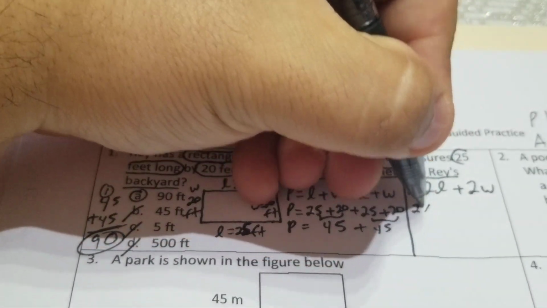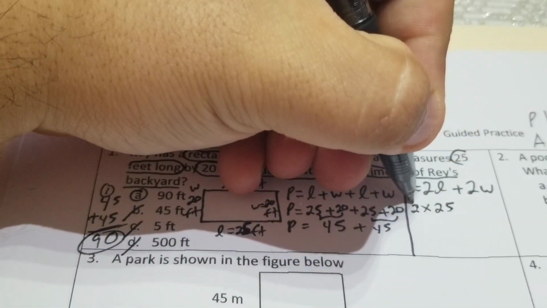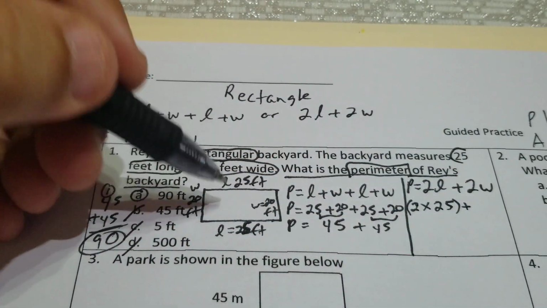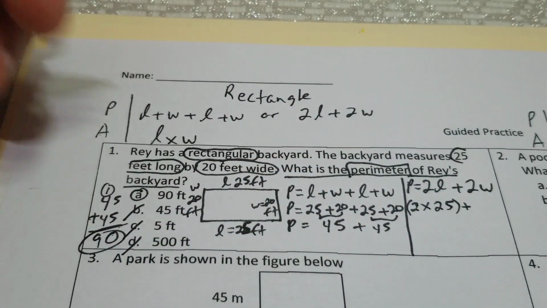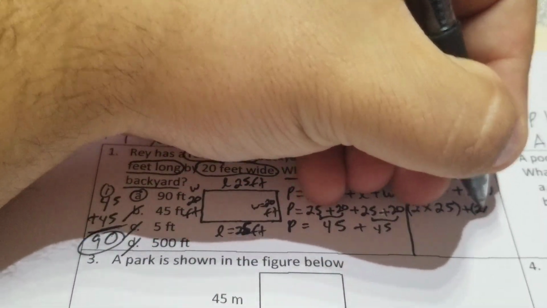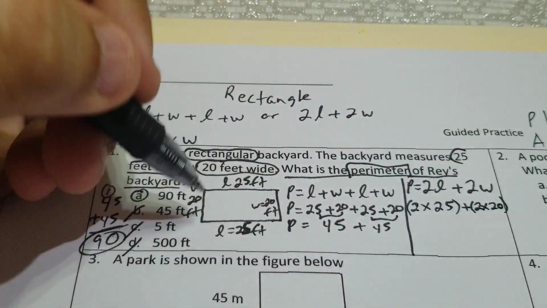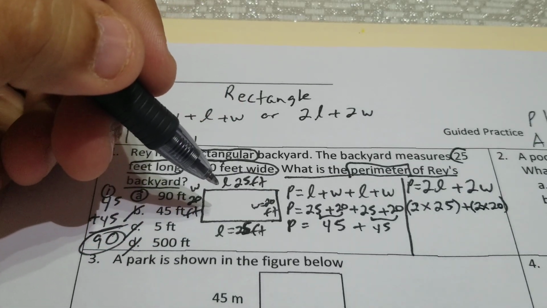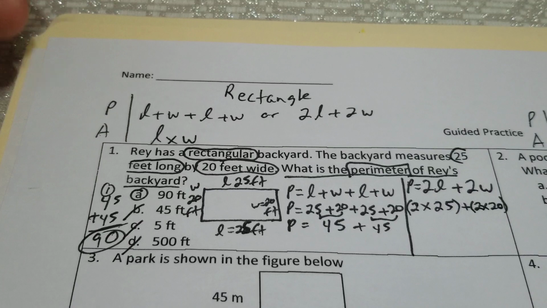So 2 times 25. And then, since there are two 20s, rather than doing 20 plus 20, I could do 2 times 20. Basically, the idea is since the opposite sides are congruent, you've got two sides that are congruent, you can multiply it by 2.